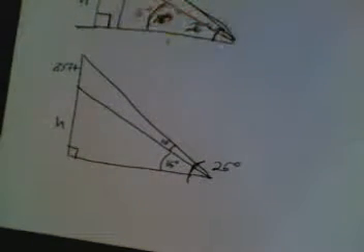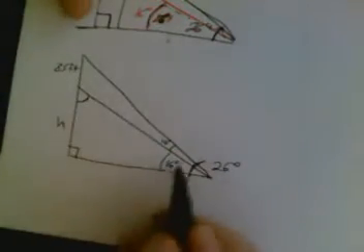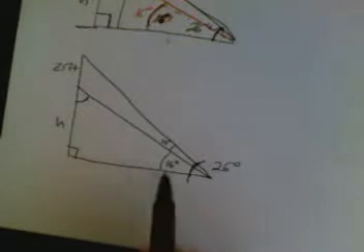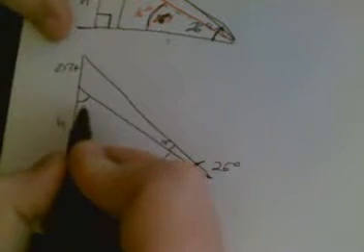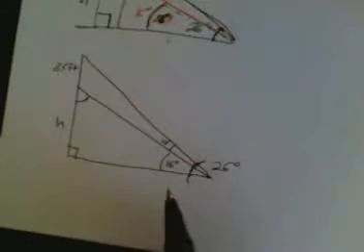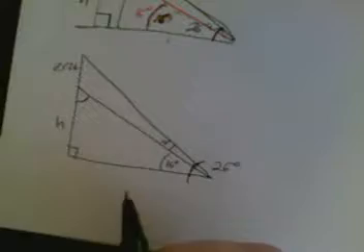If I'm looking at this outside of the picture, I can find this angle right here. If this is 16 and this is 90, 90 plus the 16 will be 106. This angle measure here that's left is going to be 74.